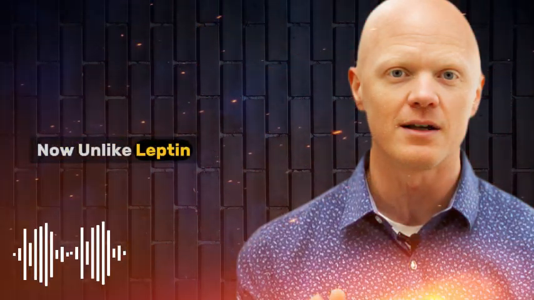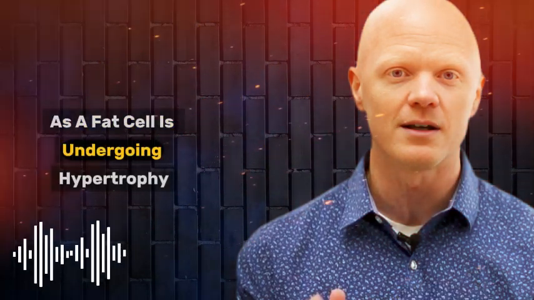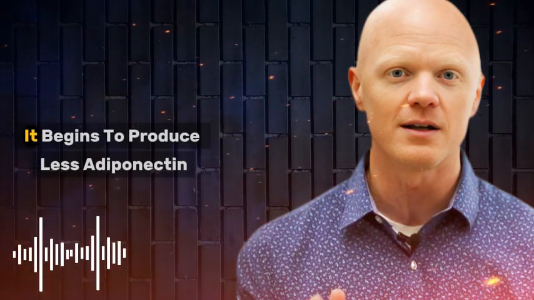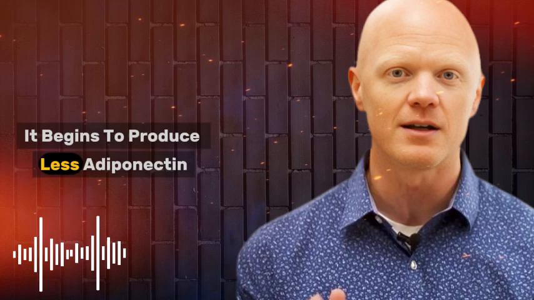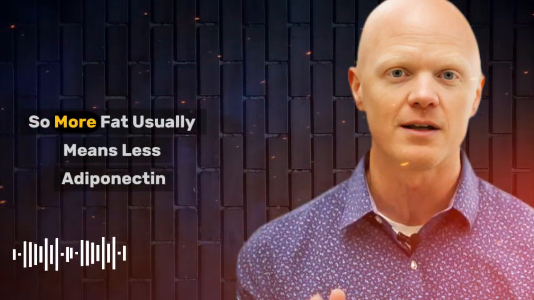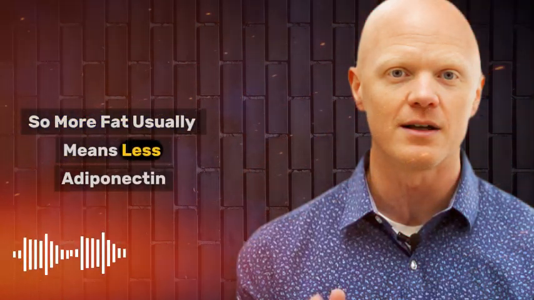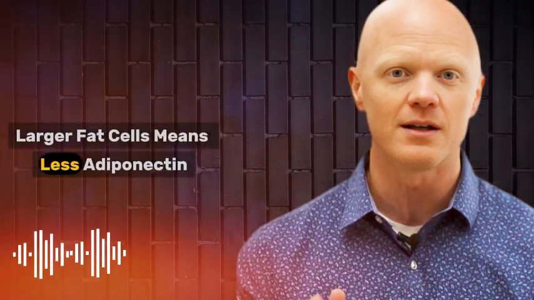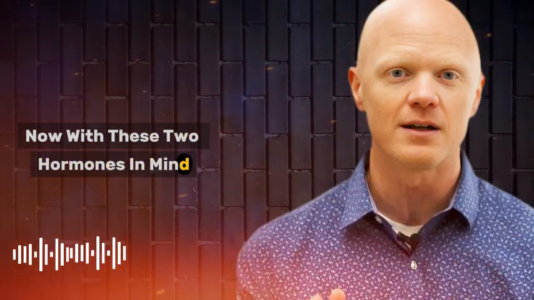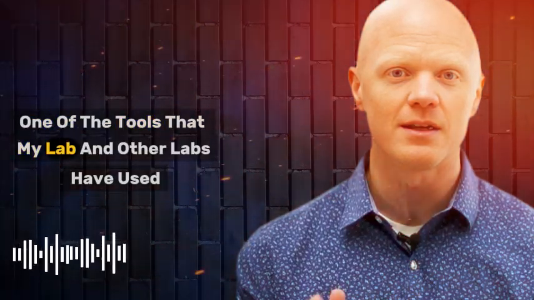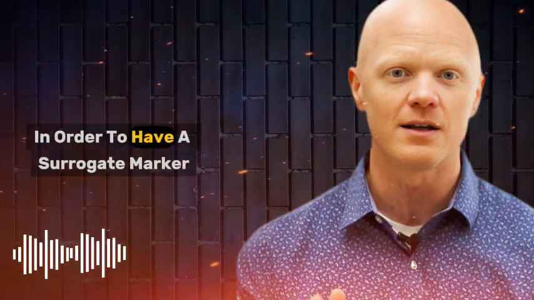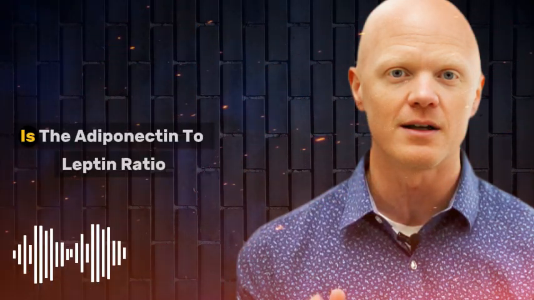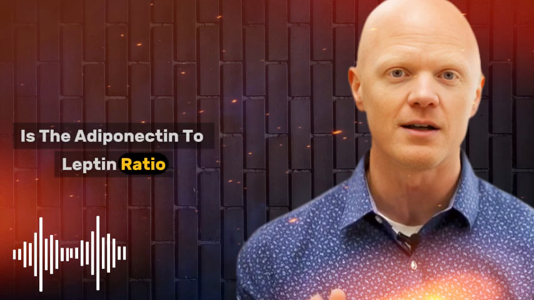Now, unlike leptin, as a fat cell is undergoing hypertrophy, it begins to produce less adiponectin. So more fat usually means less adiponectin, or I should say larger fat cells means less adiponectin. Now, with these two hormones in mind, one of the tools that my lab and other labs have used to have a surrogate marker of fat cell size is the adiponectin to leptin ratio.